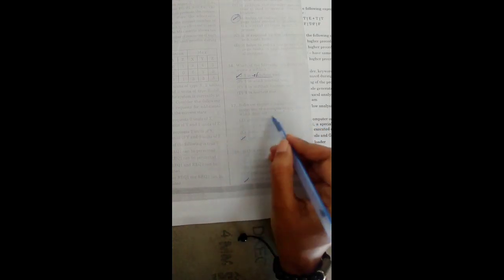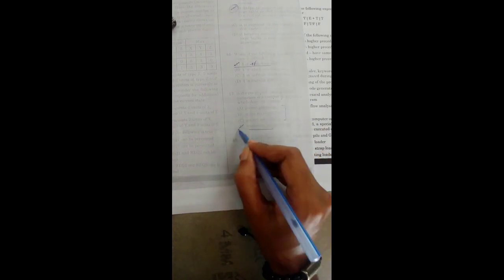57. Software project management comprises a number of activities. It usually comprises all these steps, but it does not contain hardware maintenance. So D is the right answer. 58th question. If then else, case, switch, while, do and for statements are also called what? They are called control structures. So option D is the right answer.